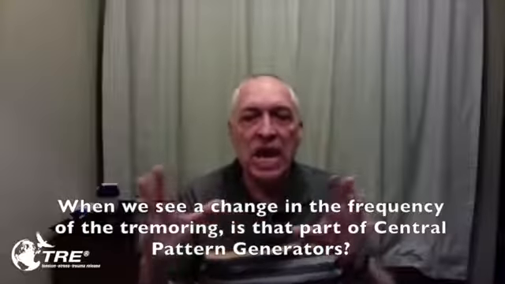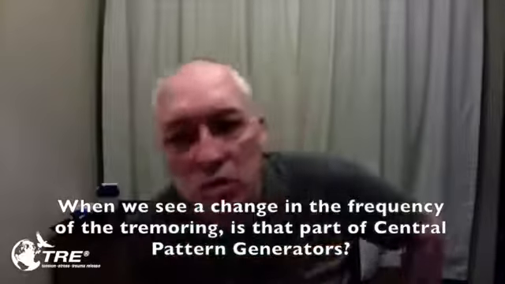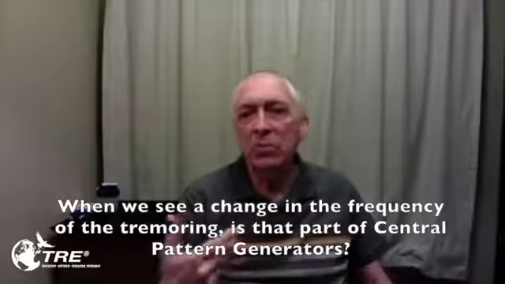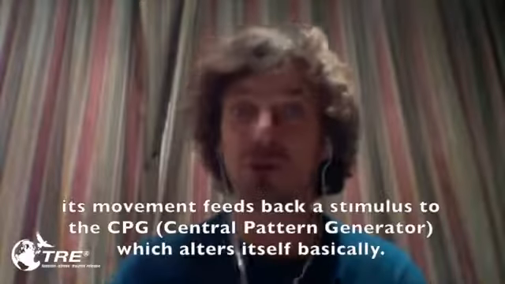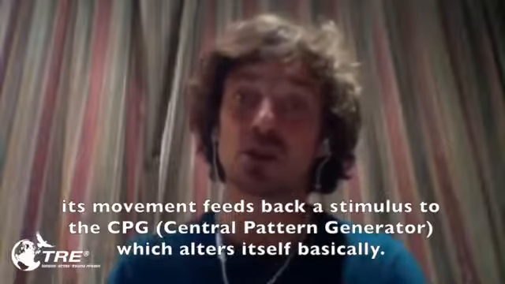When we see a change in the frequency of the tremoring, is that part of central pattern generators as well, activating stronger or more mildly? Definitely. That's another feature of what we observe, which calls a lot for the need for including the concept of central pattern generators, because we know that there is a modulation within the CPG, and that involves the feedback, so that the way the muscle is responding, the tension pattern in the muscle, whether it's changing while it's moving, feeds back a stimulus to the CPG, which alters itself basically.